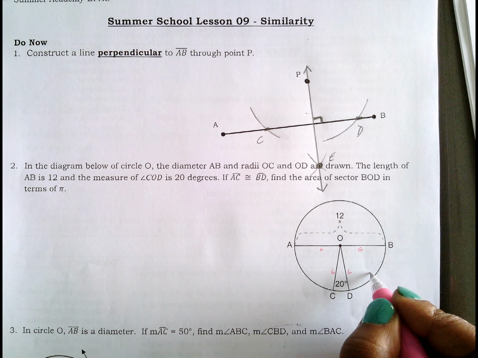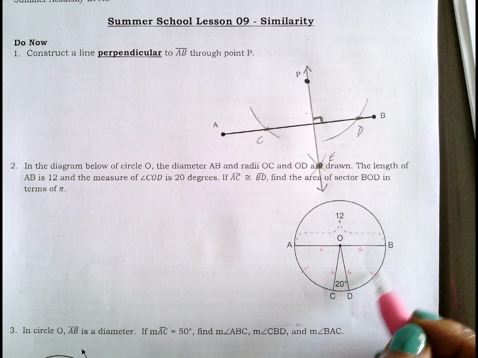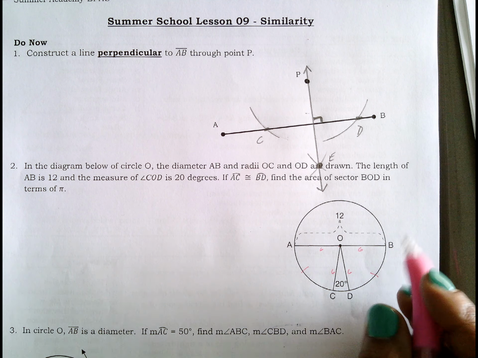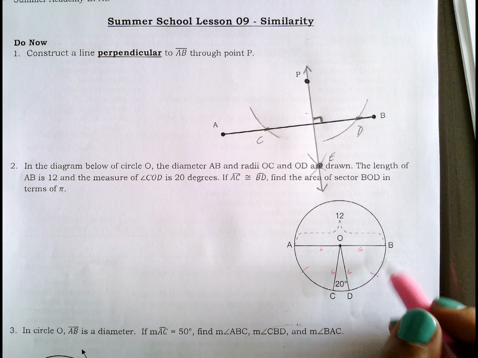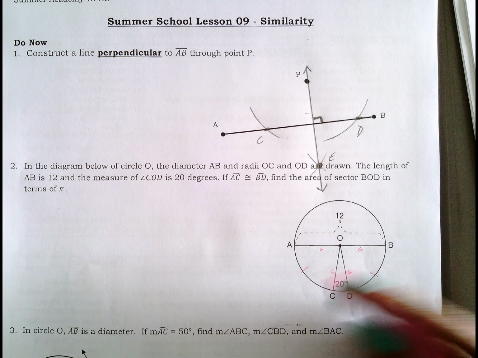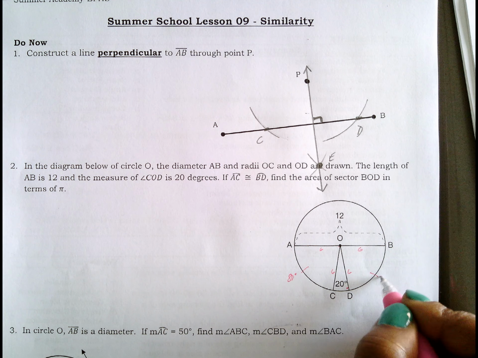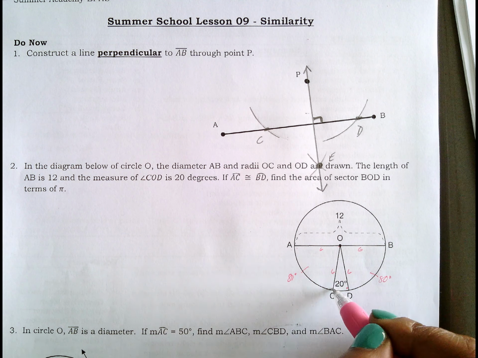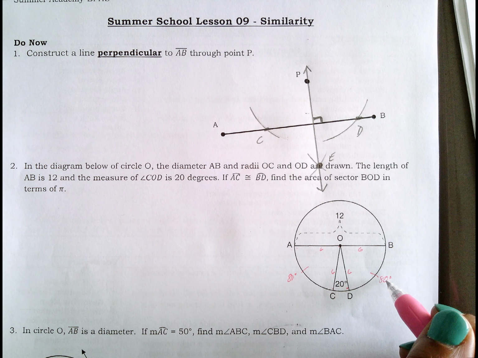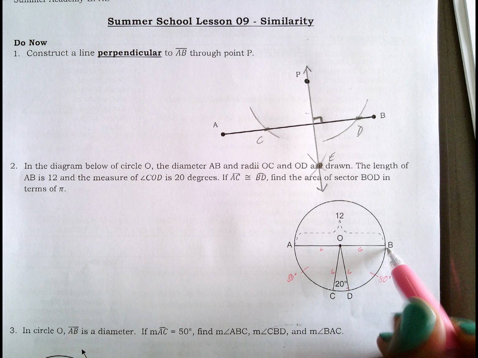And then we're told that these two arcs are congruent. Well, I know that this whole thing is 180 minus 20, which would be 160. And if I divide that in two, that would make this arc 80 degrees and this arc 80 degrees. So again, 80 plus 80 is 160 plus 20 is 180, meaning that this is a full semicircle, as this is as well.